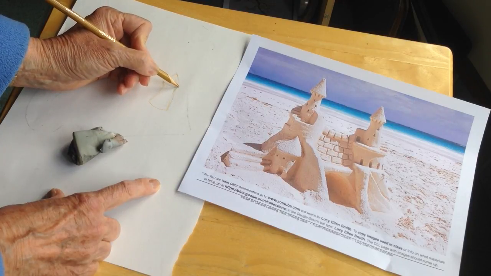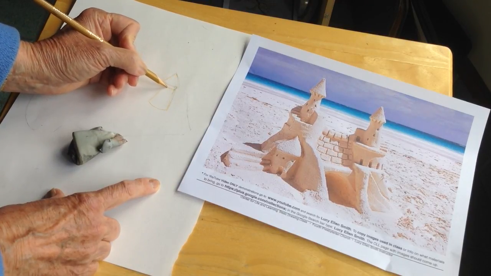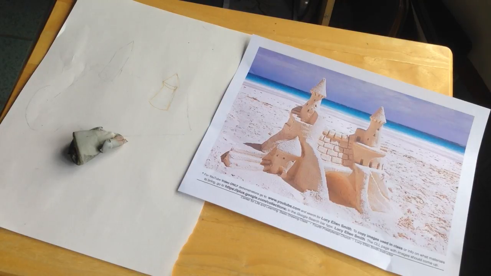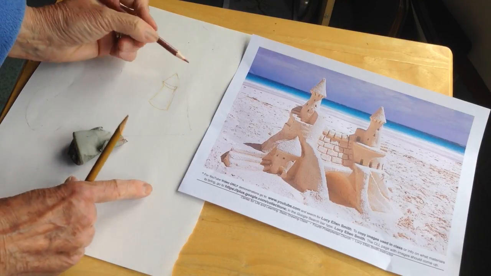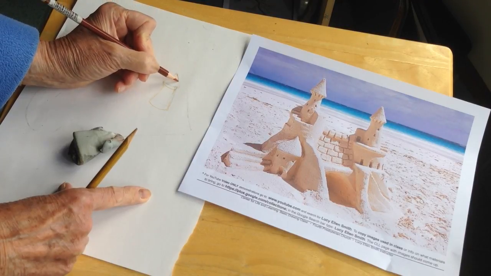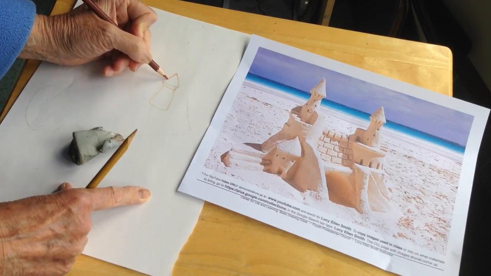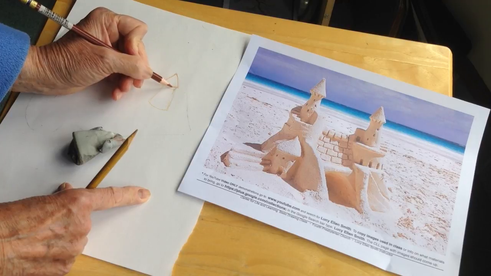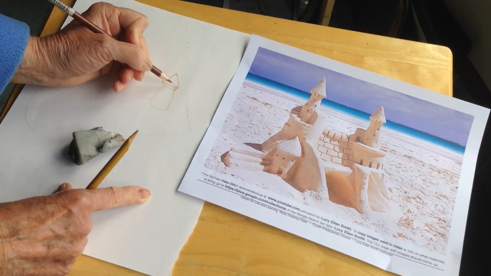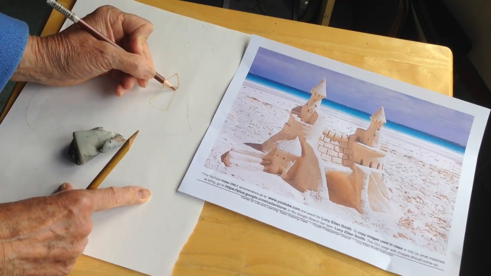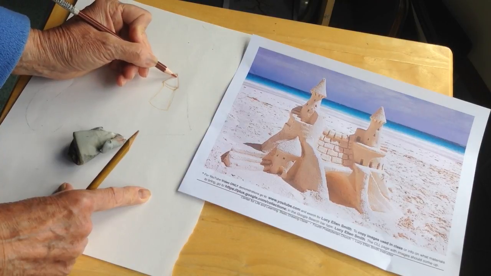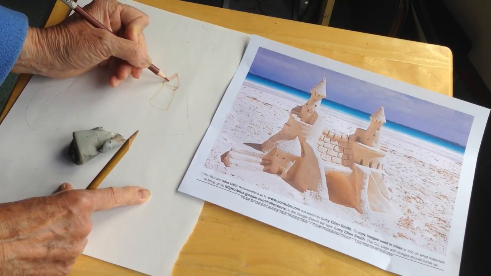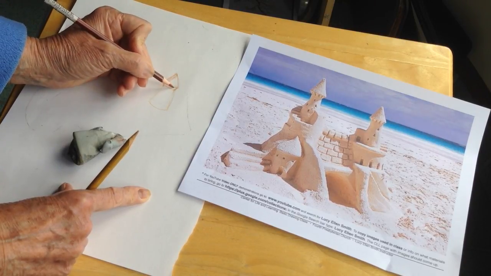And work my way around. That's a little hard to see. Darken this a little bit. And I might, just so I don't forget, I might just indicate where there are some shadows. I can go in darker later on.